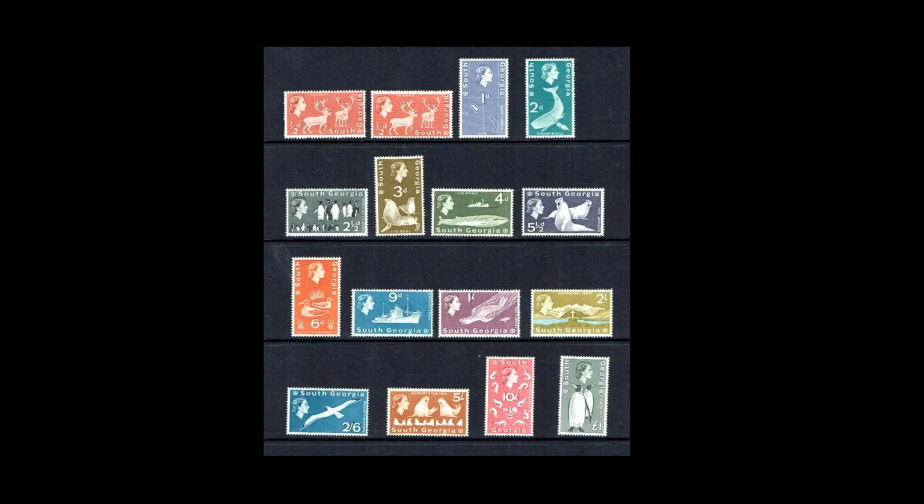From 1963 onwards, South Georgia and South Sandwich Islands used stamps that were inscribed South Georgia. And there's an interesting set issued in 1963 which features the fauna of the Falkland Islands, but on plain backgrounds, and it's quite an interesting looking set.